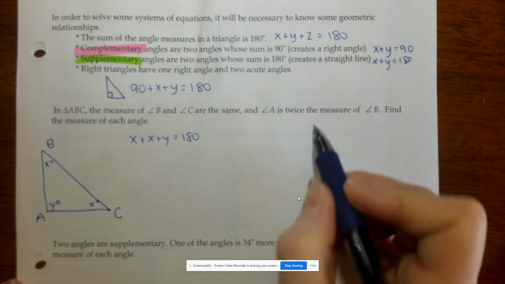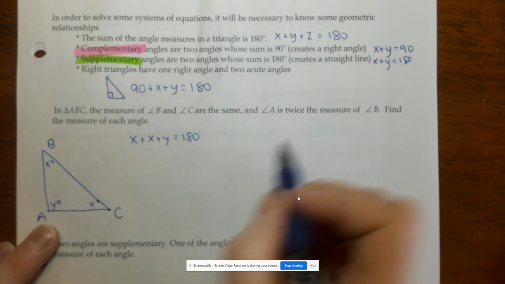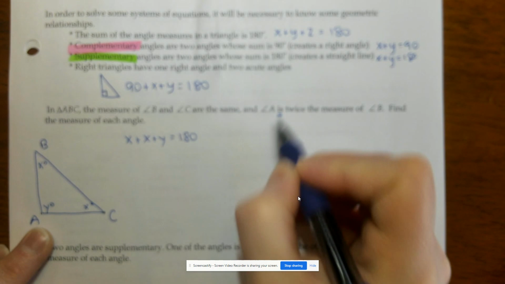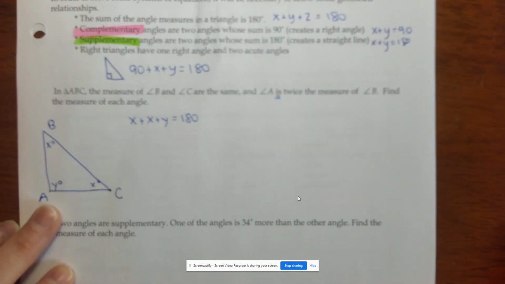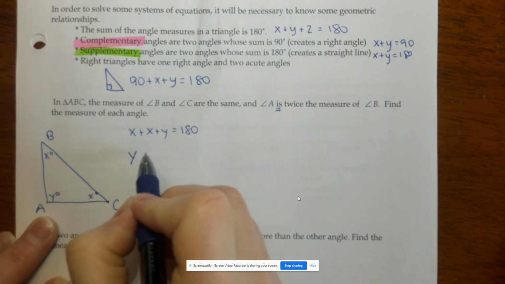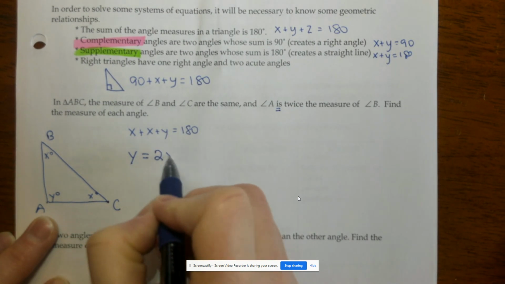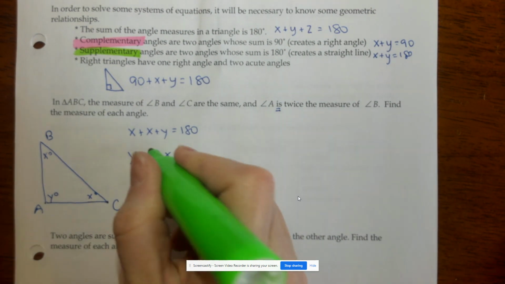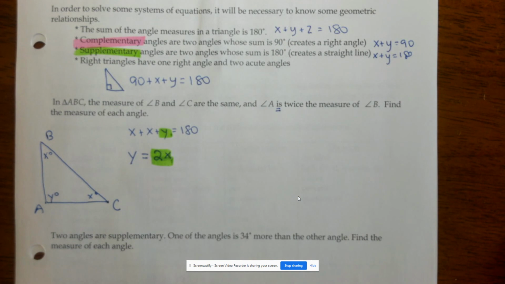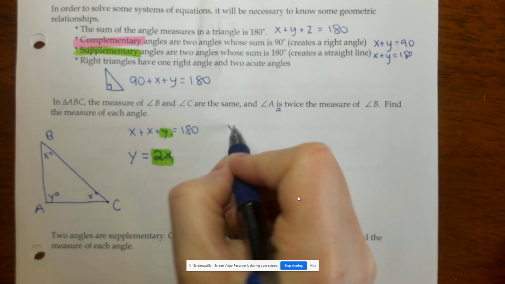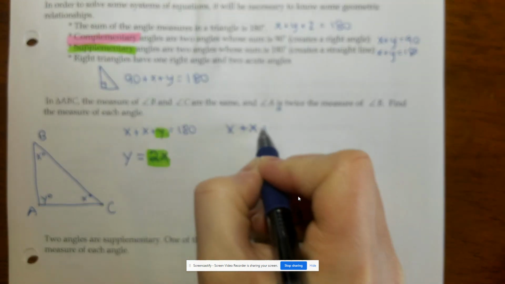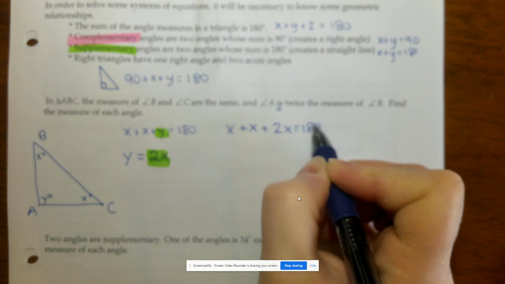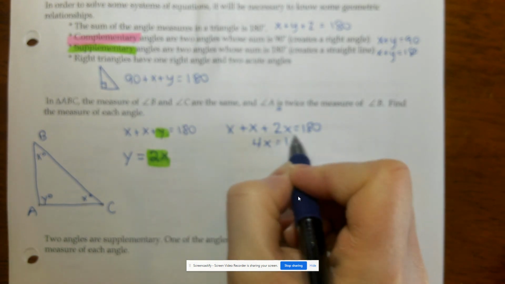Angle A is twice the measure of angle B. Angle A is, there's my equal sign. So I use the letter y to stand for angle A. So I might say y equals twice the measure of angle B, 2x. So now I have a system of equations. I can substitute anywhere there's a y in the first equation, I can put 2x in its place. So I would have x plus 2x equals 180. 4x equals 180.